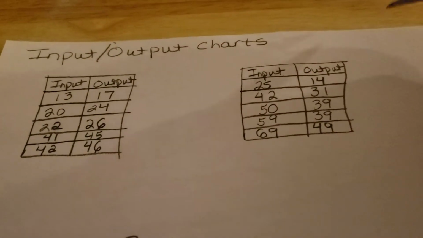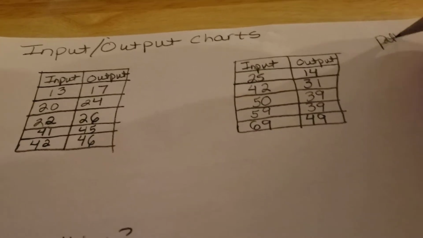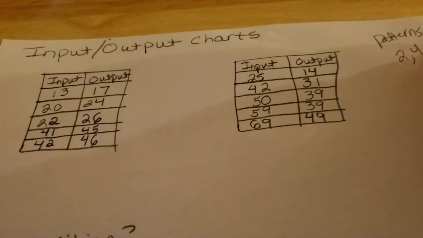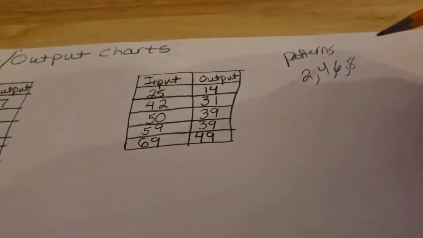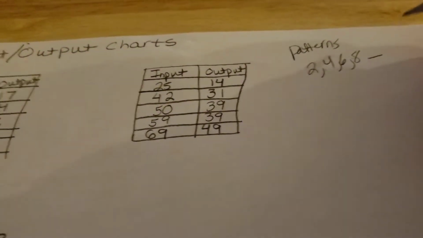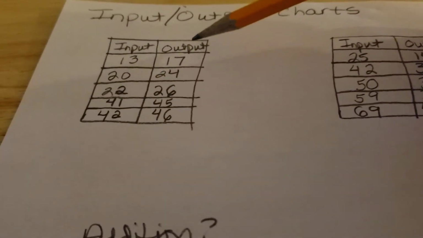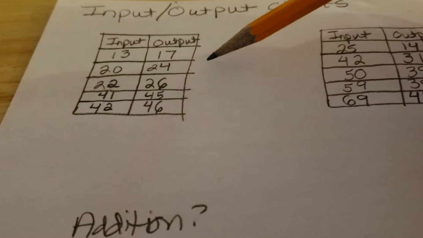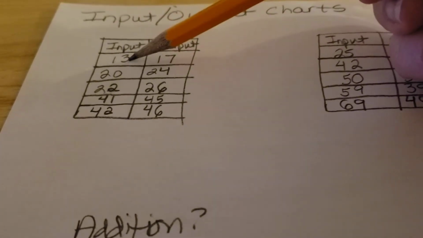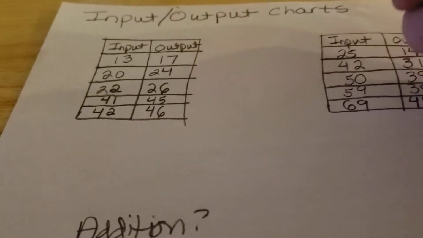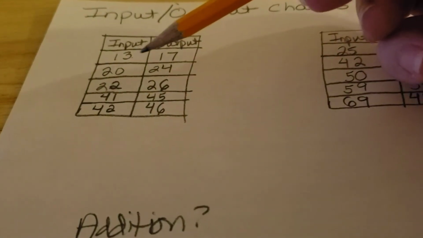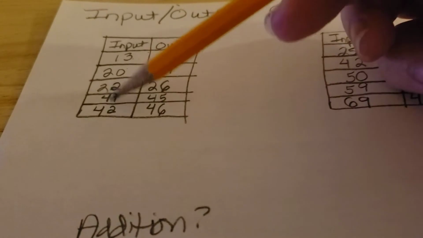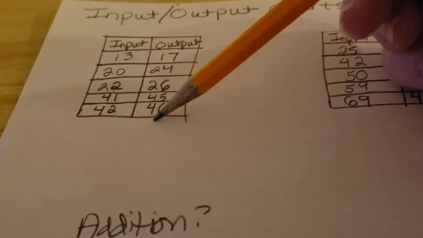Our patterns kind of have the 2, 4, 6, 8. It's like a series of numbers, and you figure out what comes next. In the input-output, you are looking for what starts in an input and goes to an output. So you're basically trying to figure out what would go in between the two numbers across the chart.